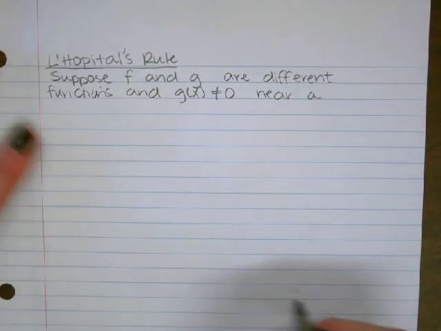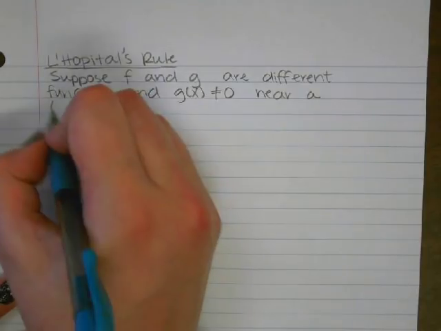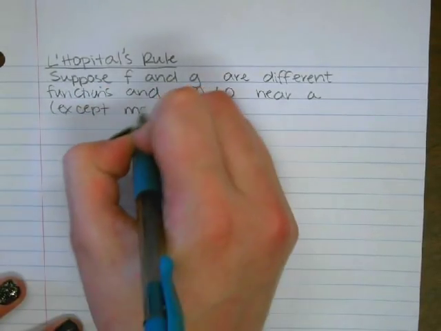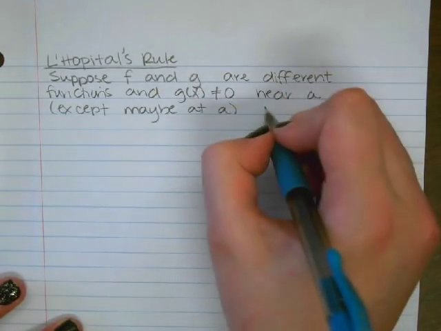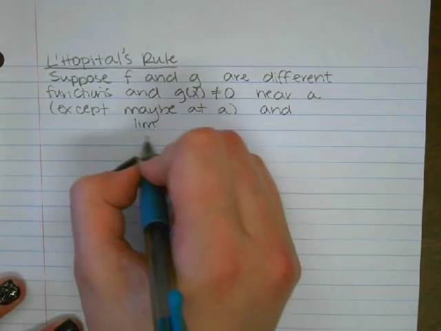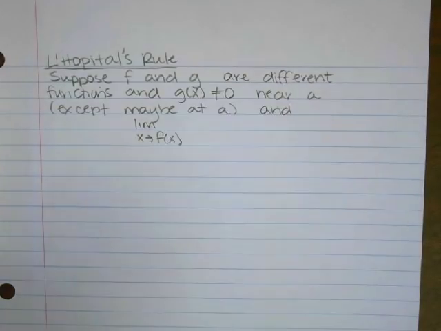You'll see in a minute, we're going to talk about the limit as x approaches a.